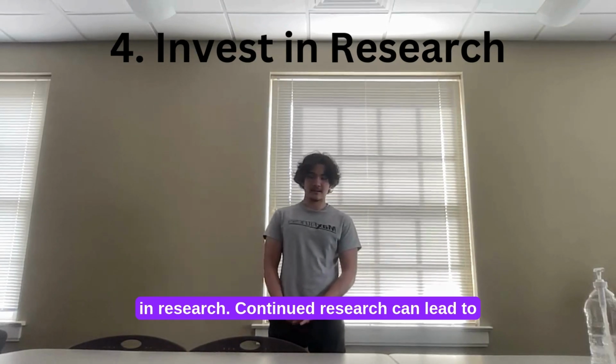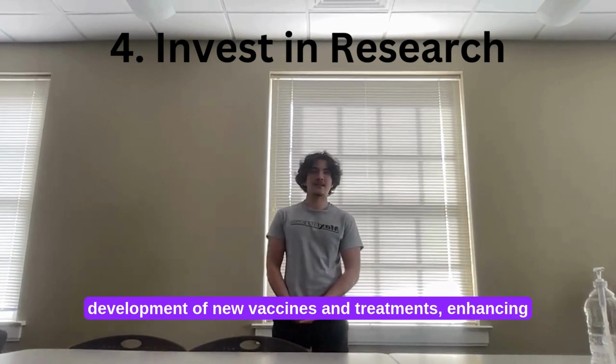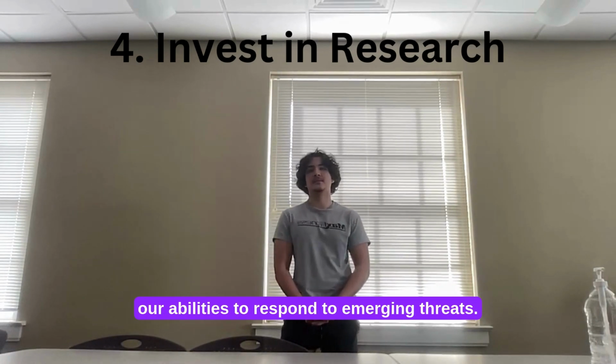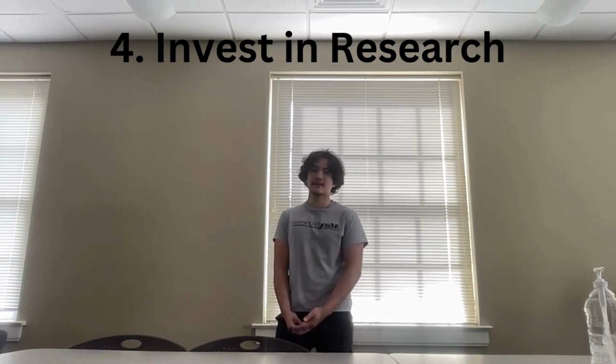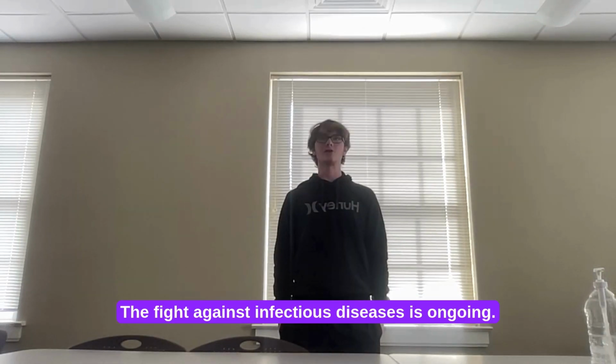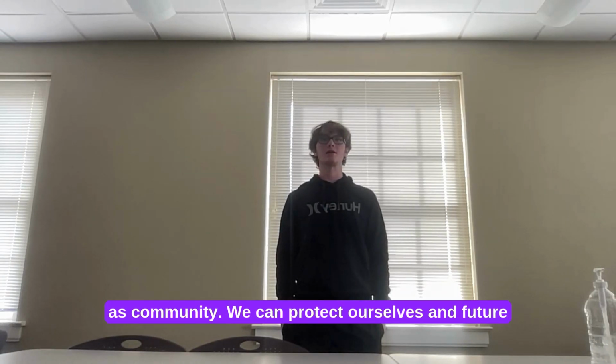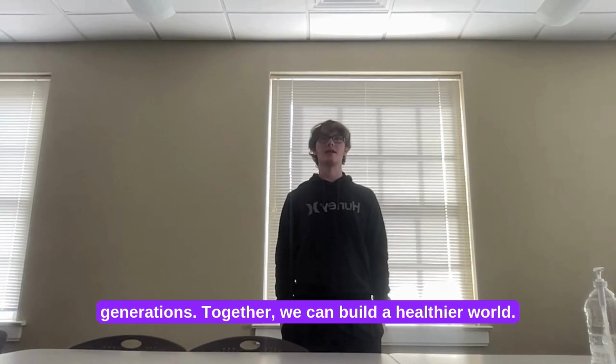Invest in research. Continued research can lead to the development of new vaccines and treatments, enhancing our abilities to respond to emerging threats. The fight against infectious diseases is ongoing. By understanding the impact of transmission and working together as a community, we can protect ourselves and future generations. Together, we can build a healthier world.